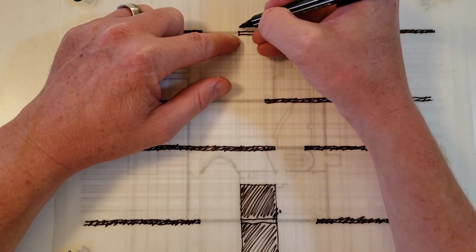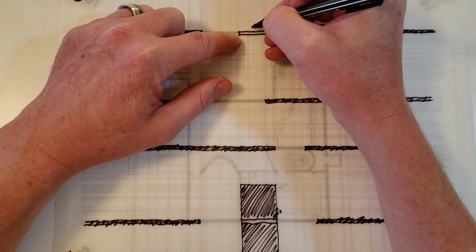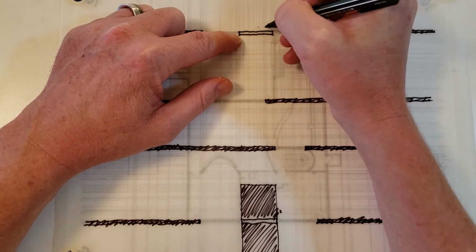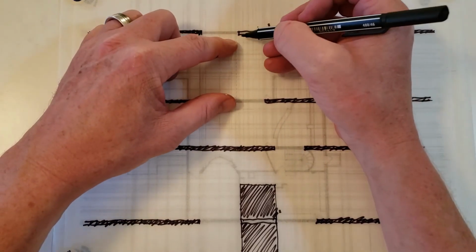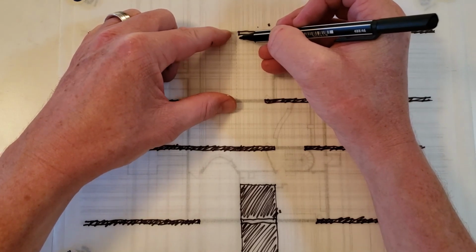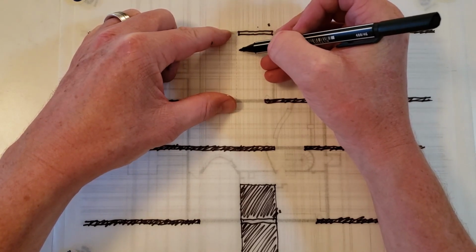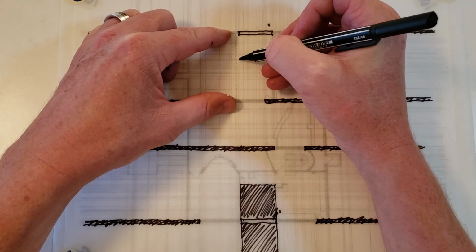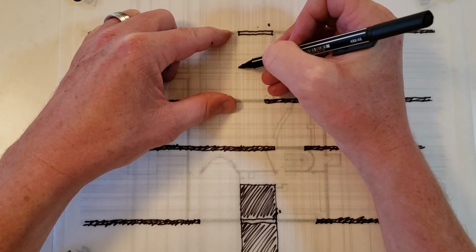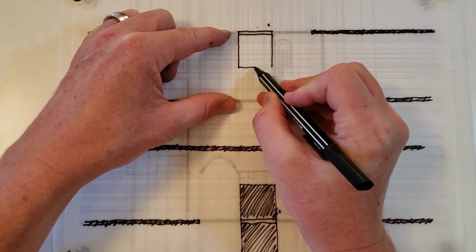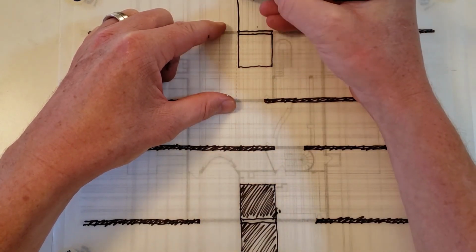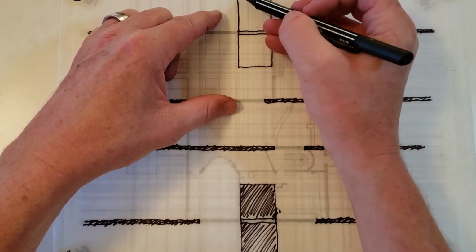And let's see, 1, 2, 3, 7, 8, 9, 10, 11, 12, 13. Curious. And again, that will take us off the page.